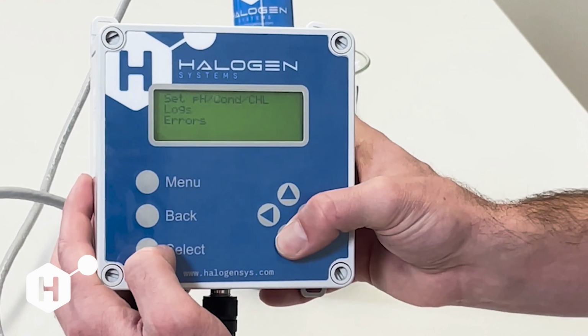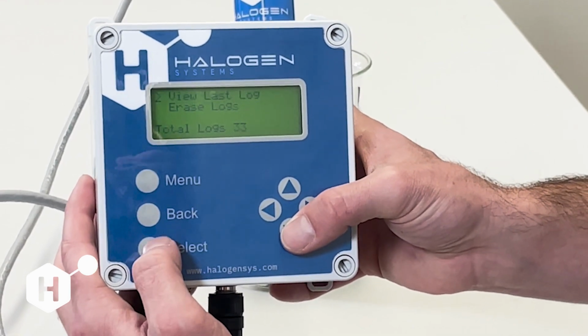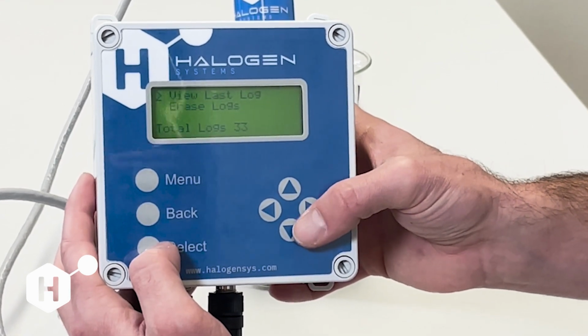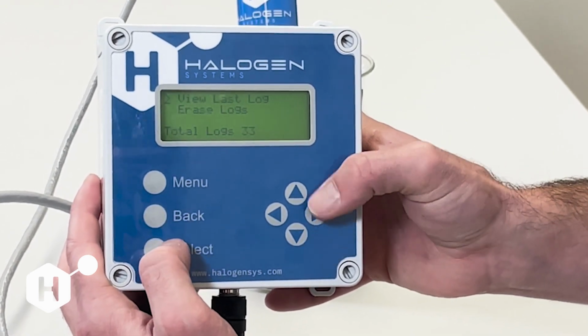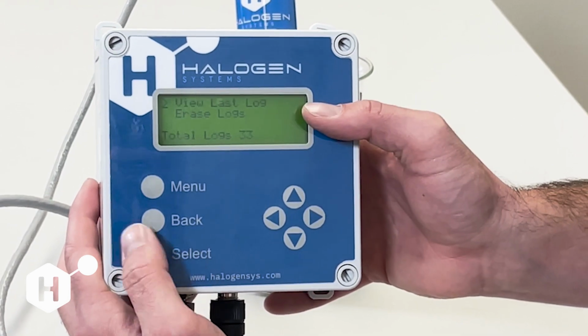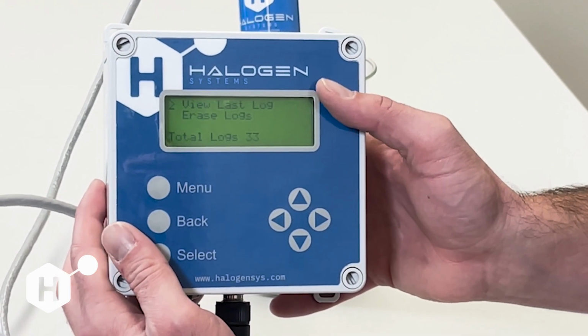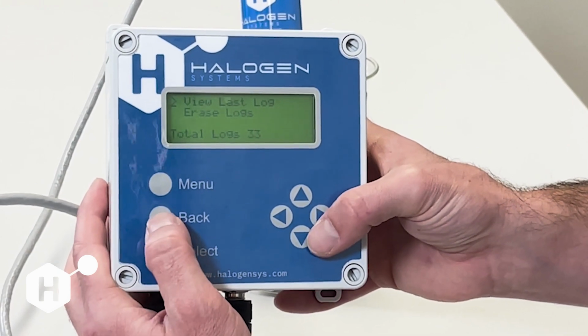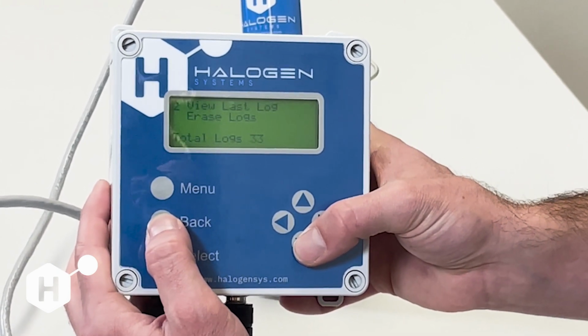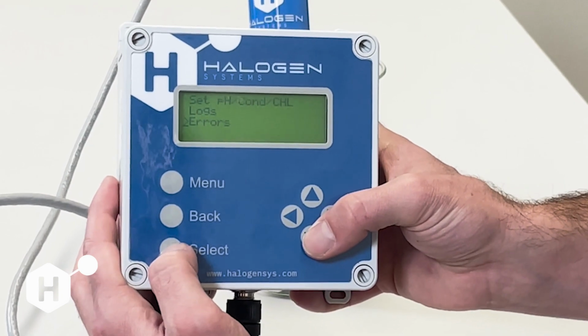The next thing is we have logs, and you can view sensor logs. We can hold up to 200 measurements, and you can erase periodically. We overwrite based on the newest, so everything after the 200 measurements will be overwritten as we get new sensor measurements. And then the last one here is errors.